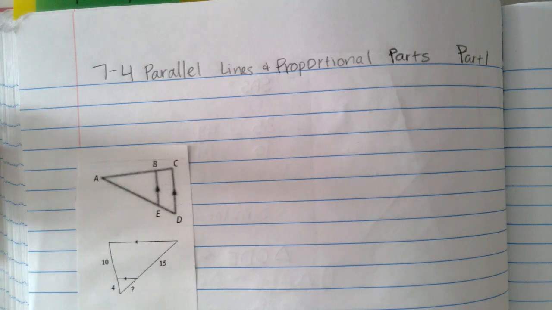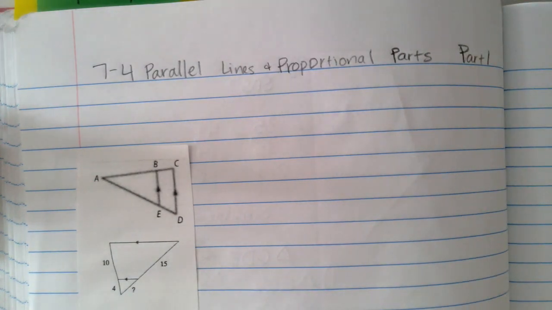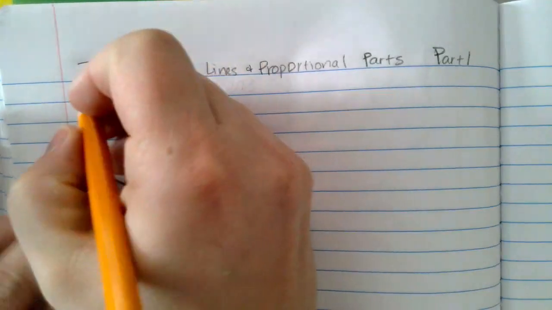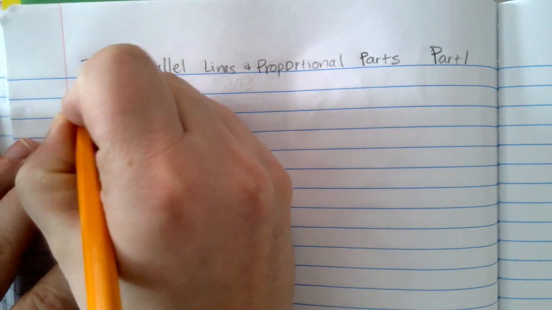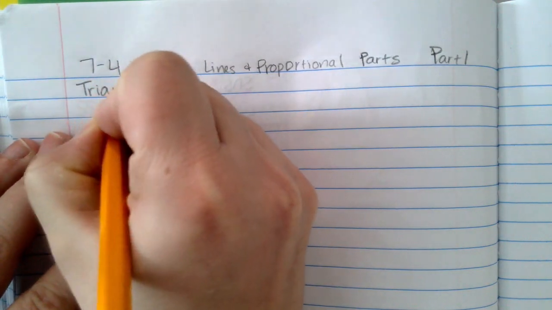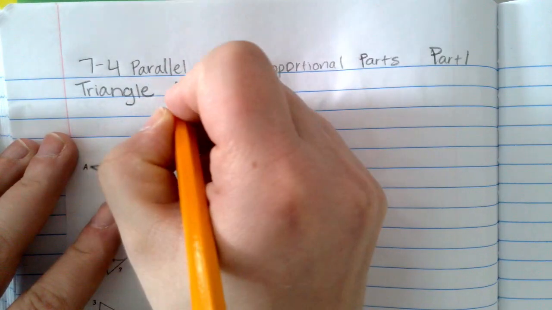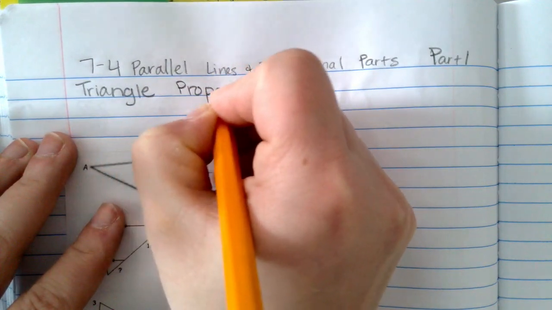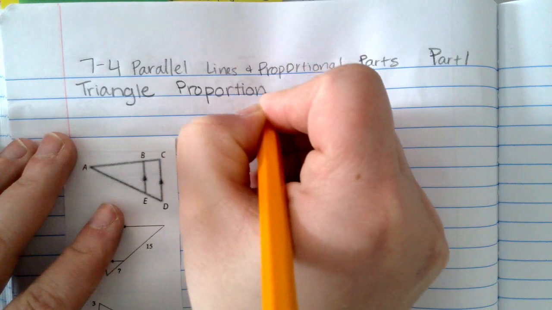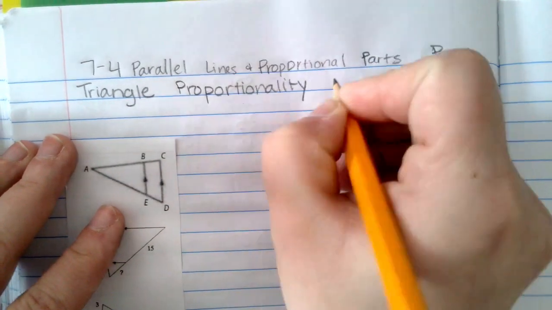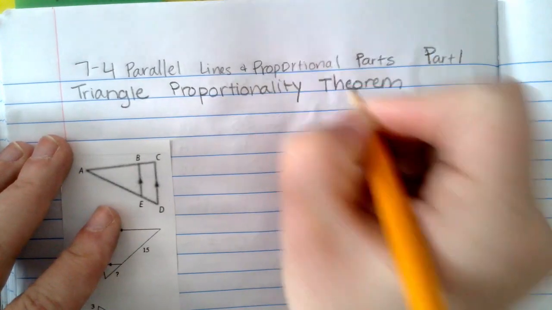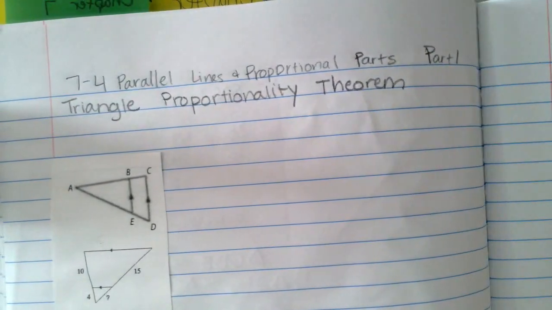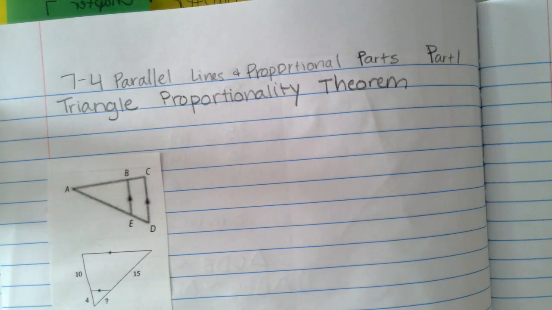Okay, so this first one is called the triangle proportionality theorem. I have a lot of words. Triangle proportionality theorem. The lady emailed me and said that the first order never went through, so we're going to have to get new glue sticks.